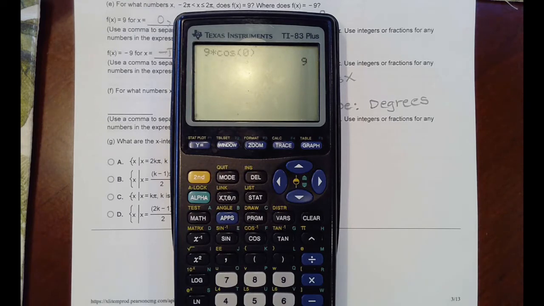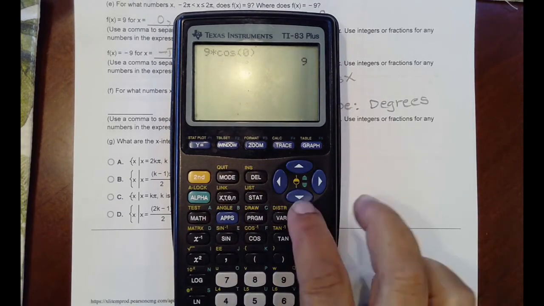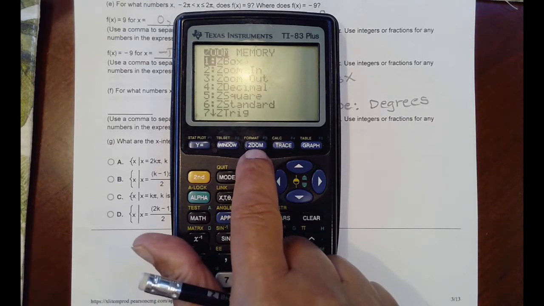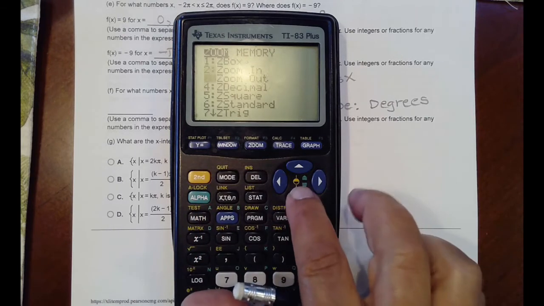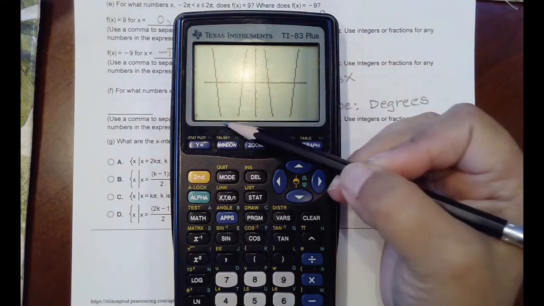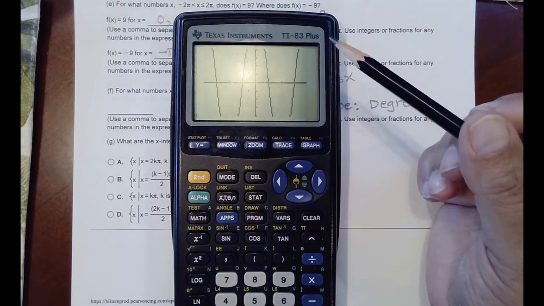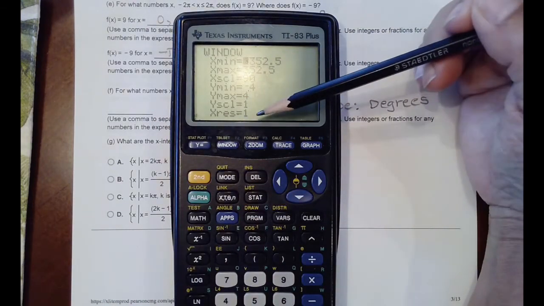Pretty nice graph. The top is cut off. These bottoms are cut off. I would like to see those. I don't know if I'm going to be asked questions about them, so I'm going to adjust manually. Touch the window key. This is the window that just got chosen for us when we chose Zoom Trig. I would like to see a little more of the y value, so I'm going to let my y min be negative 10, so I can see the bottoms, and I'm going to let the y max value be 10 so that I can see the tops. I'm just making that bigger. So negative 10. Go down to this one, change it to a 10. Press enter. Second, quit out of there and graph again.